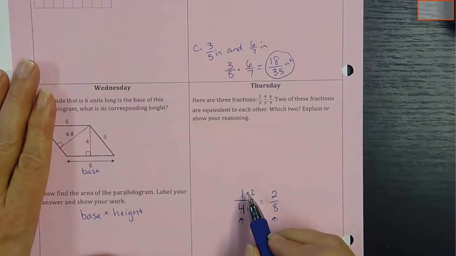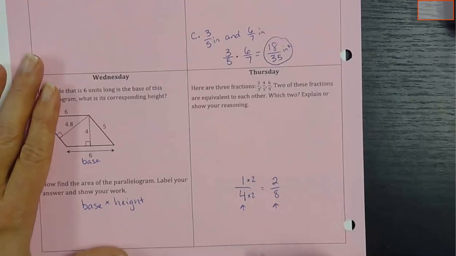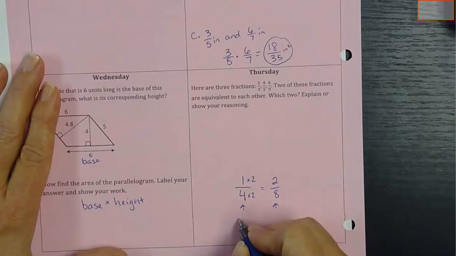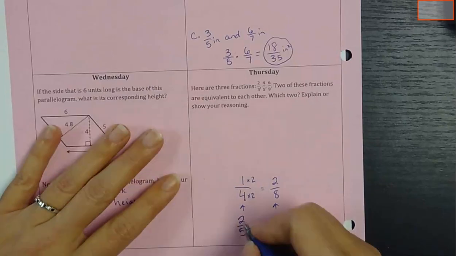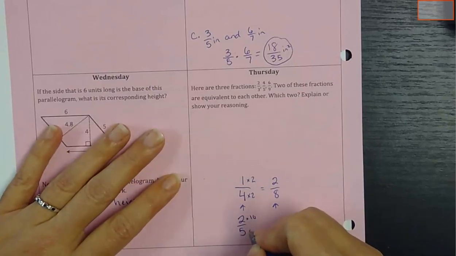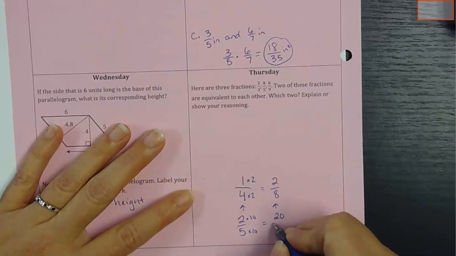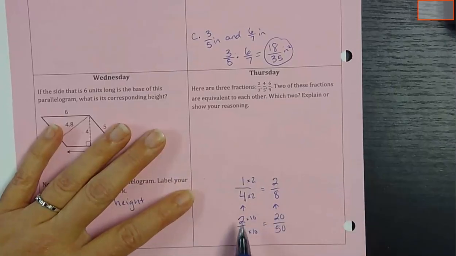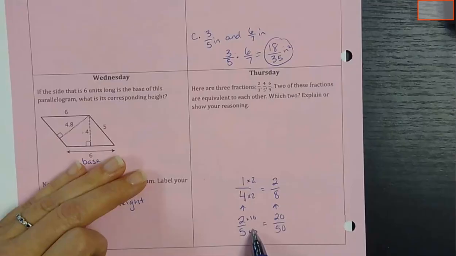Because they were multiplied by the same number top and bottom, it created an equivalent fraction. So another example, what if I had 2/5 and I wanted to create an equivalent fraction. I could multiply it by any numbers I want. Let's try times 10. Then I would end up with 20 over 50. So that means 2/5 and 20/50 are equivalent fractions because I multiplied top and bottom by the same number.